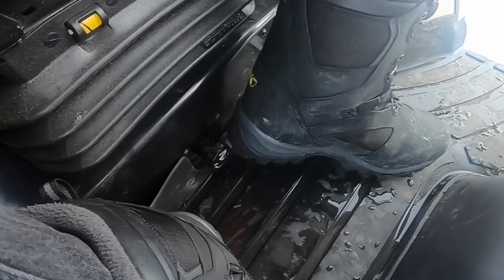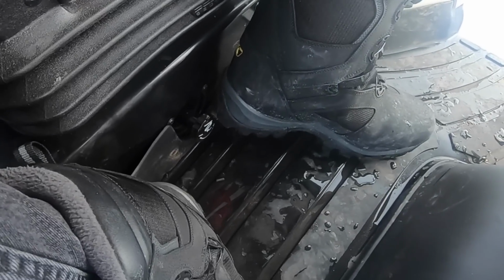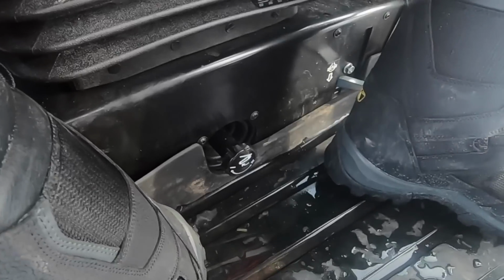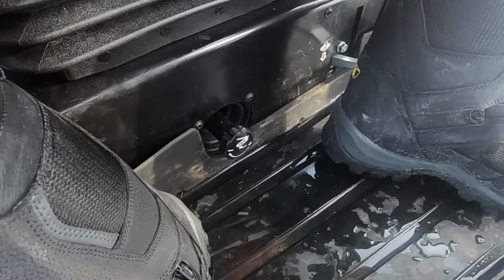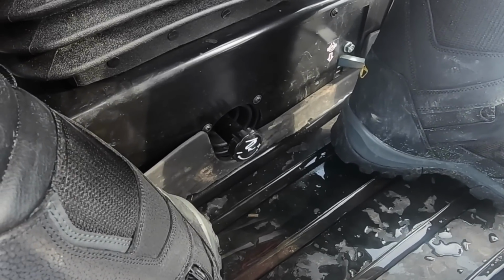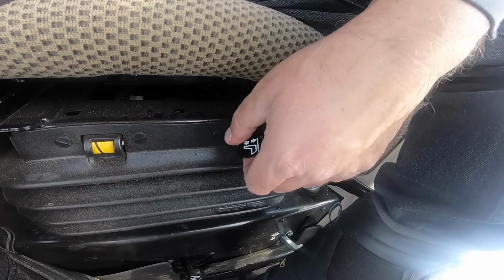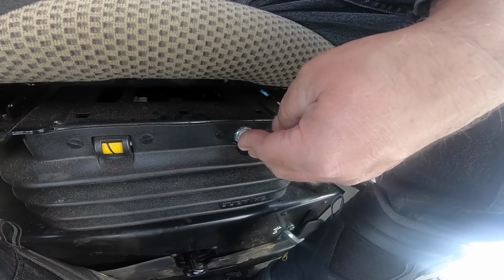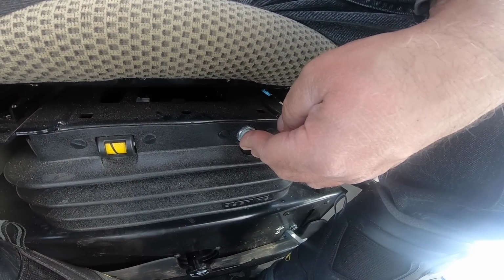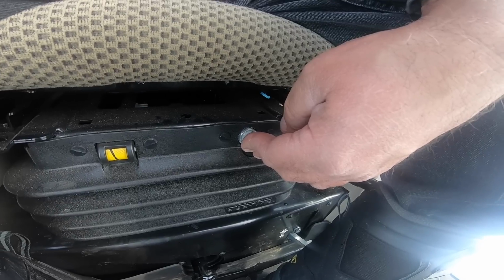This is an adjustment for the speed. Look at the bottom of my heel. That's an adjustment for the speed, raise and lower the 3-point hitch. This is my air seat adjustment. Let the air out or put air in. My size, I need a lot of air.